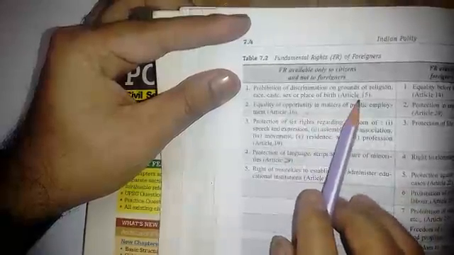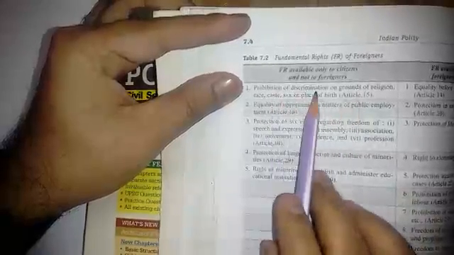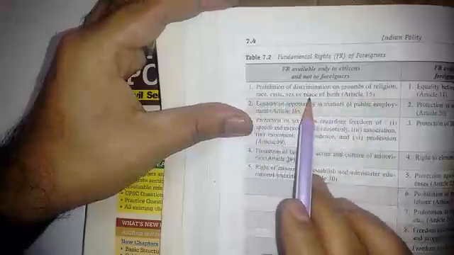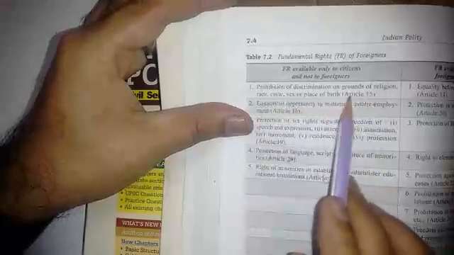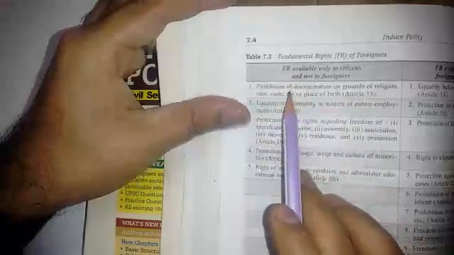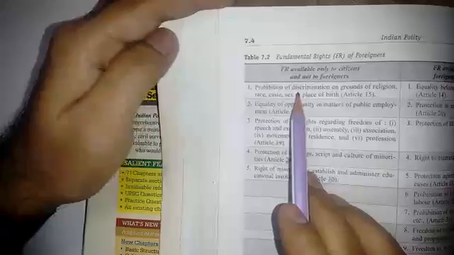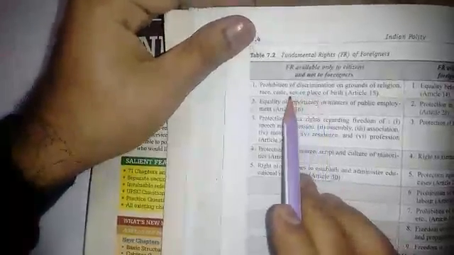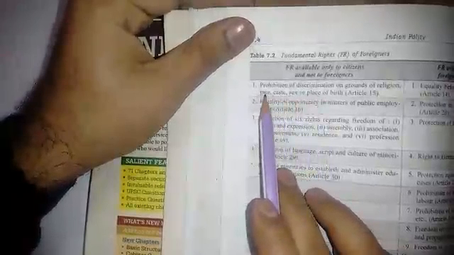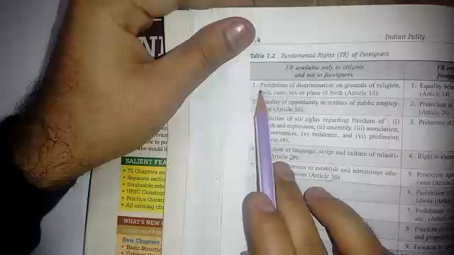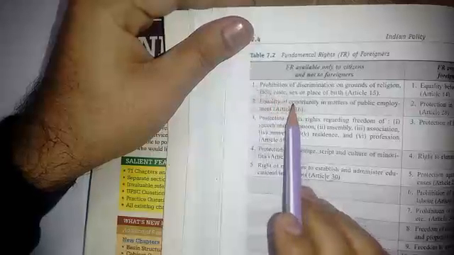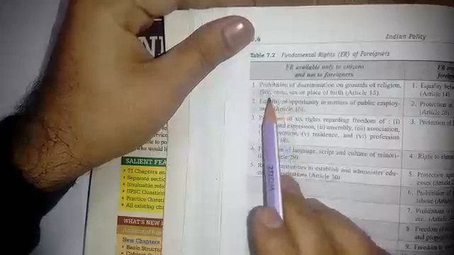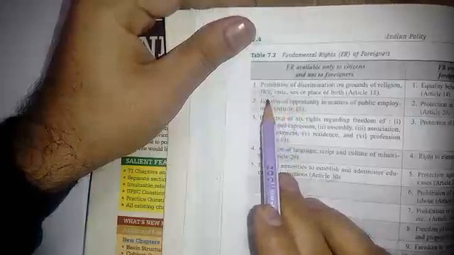Article 15, just recall, is the prohibition of discrimination on the ground of religion, race, caste, sex or place of birth, right? Just think, if any foreigner started discriminating in India on the basis of racism, right? We often see African people, very dark-skinned people, and we say so freely, how dark he is.